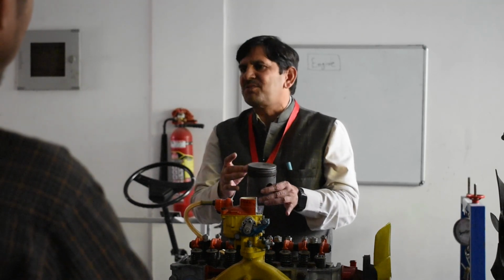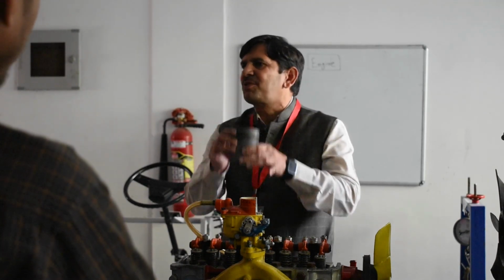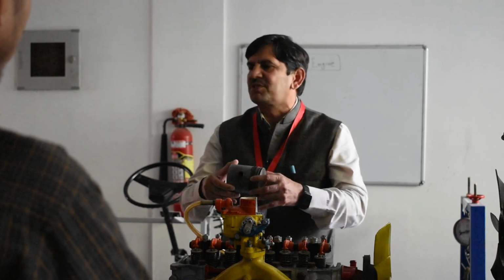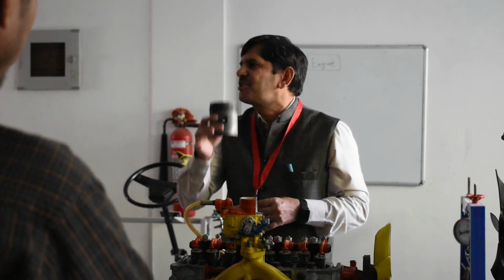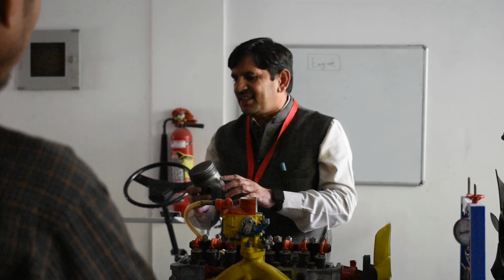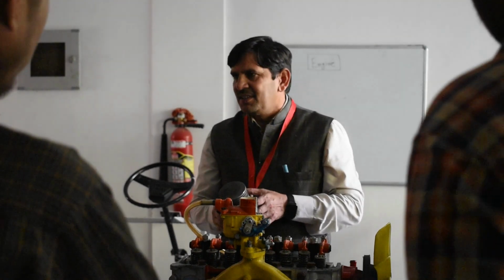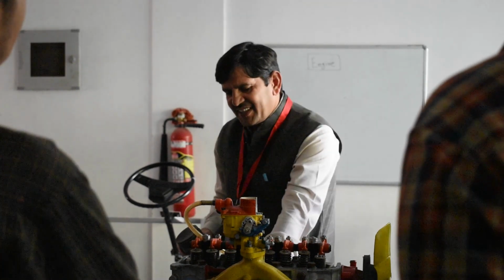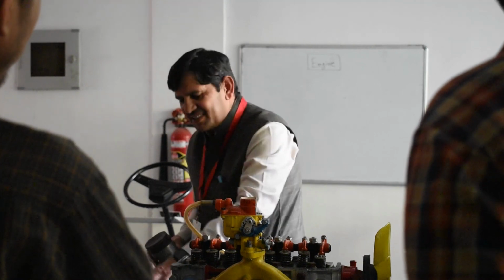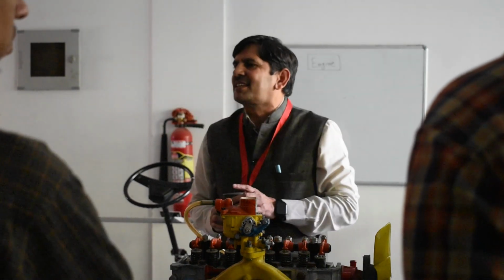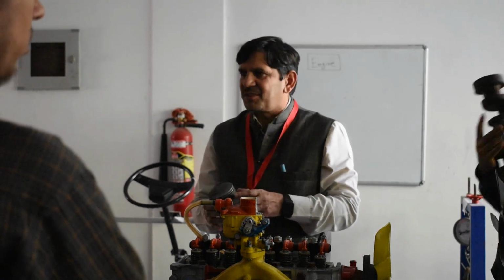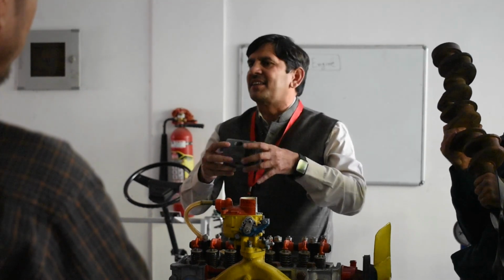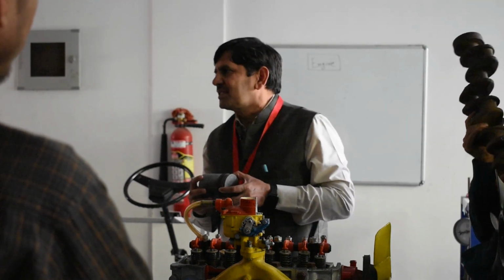For converting this motion, because here we get reciprocating motion up and down, we have to convert the reciprocating motion into rotary motion. This is rotary motion and this is reciprocating motion. Between them we have a connecting rod which connects this piston with the crankshaft. There is another shaft like this, that is called the crankshaft. So it rotates like this, which means we get rotary motion.